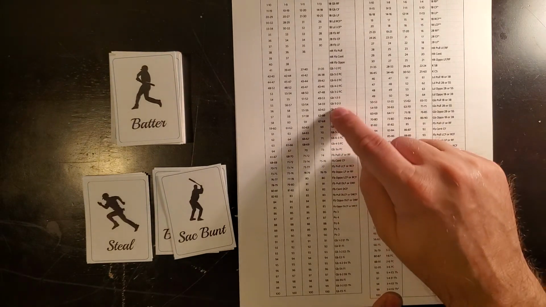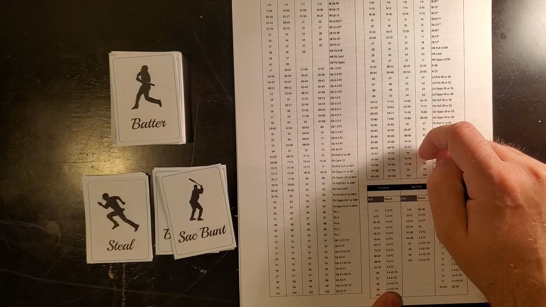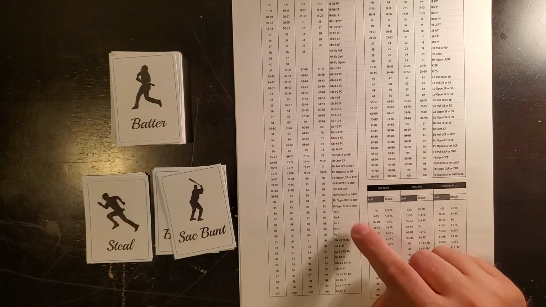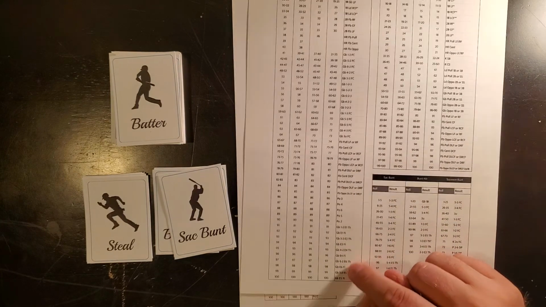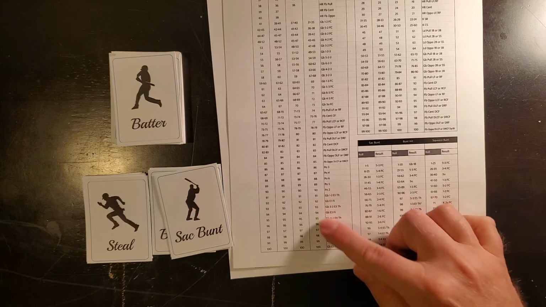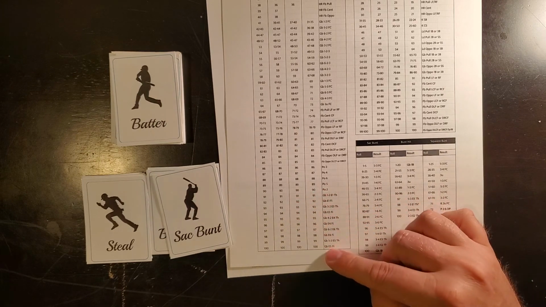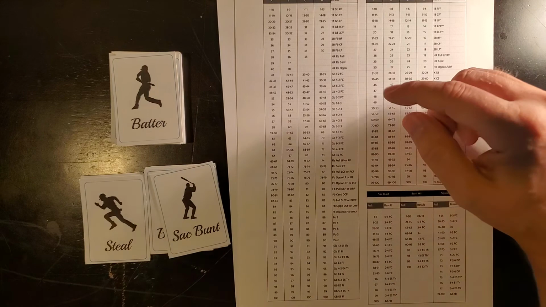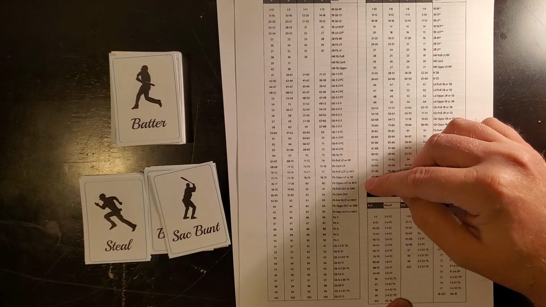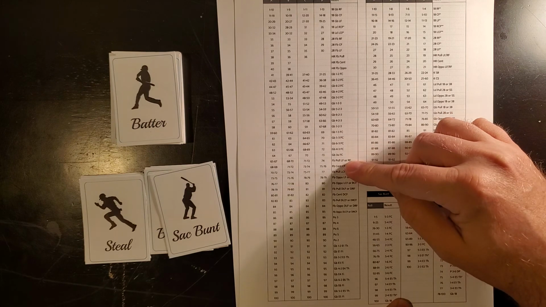There are double plays here. There are fielder's choices. You can hit a fly ball. There's pop outs, and there's different ground balls, error plays. So it's about 10% error percentage. And then there's tons of ground balls. So there's a ground ball fielder's choice. There's more fielder's choices here.